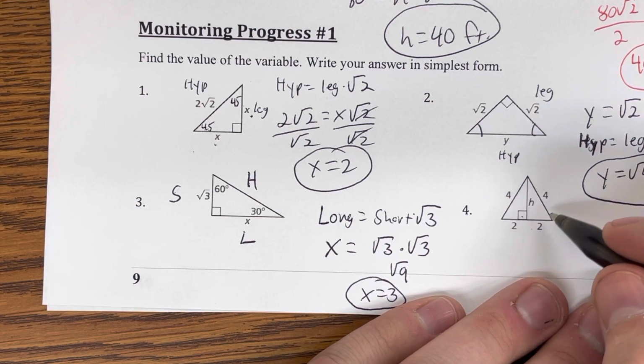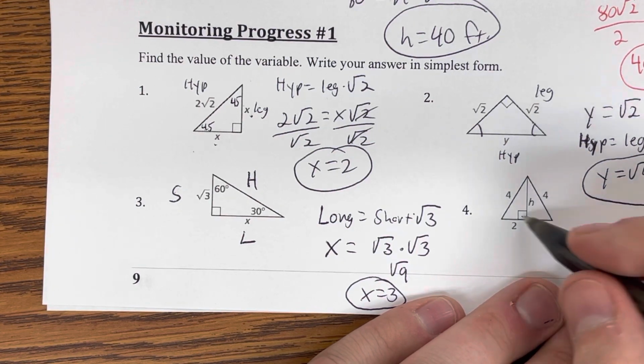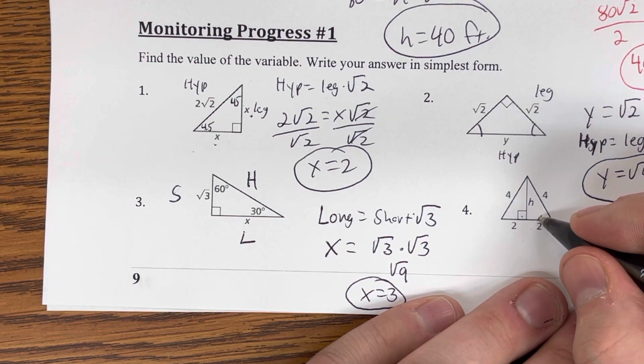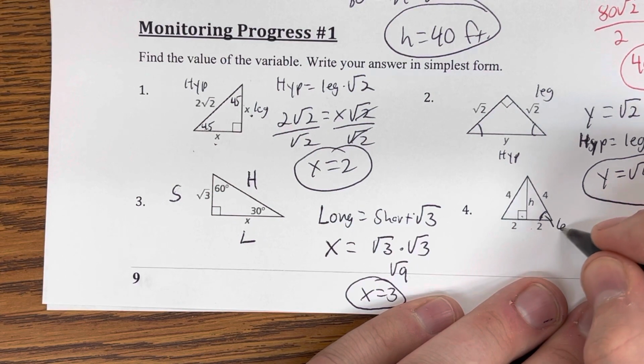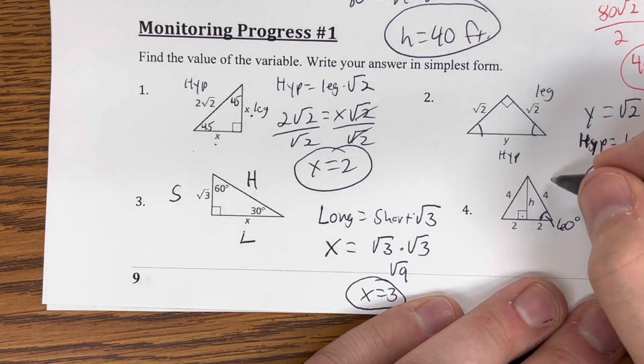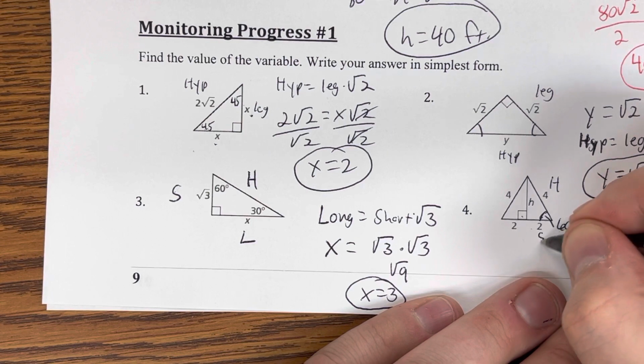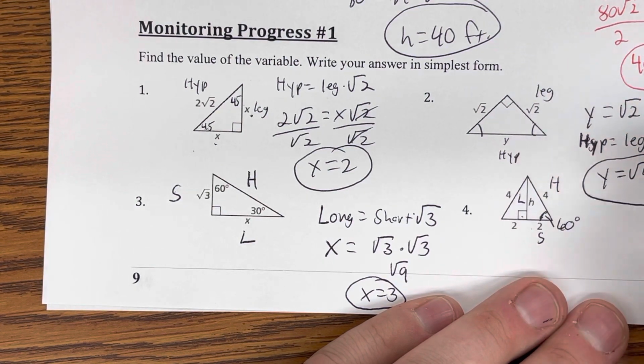And the last one, 4, 4, 4, 4. So the whole thing is 4. This is an equilateral triangle, so this right here is 60 degrees. So here's my hypotenuse, here's my short, and here's my long. I'm looking for the long. The long leg equals the short times the square root of 3. So in this case, we have to take 2 times the square root of 3.